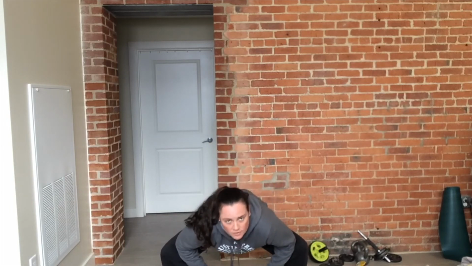Sumo, but we're going to do it with our hands on our legs, and we're going to push out with the hands. And it's been about 15 seconds, so we're going to go for deeper, now elbows.